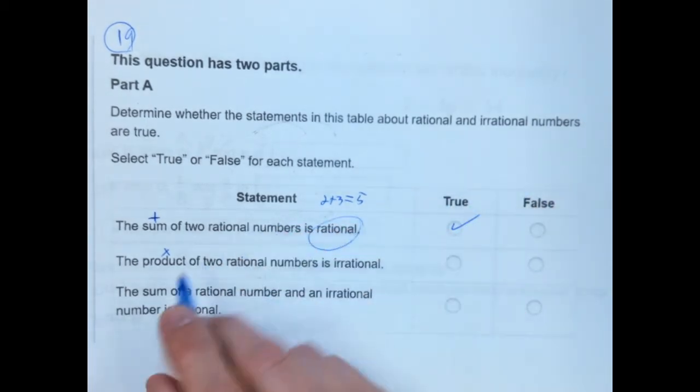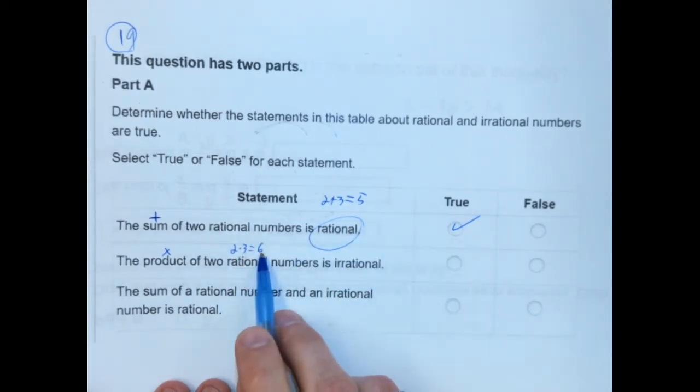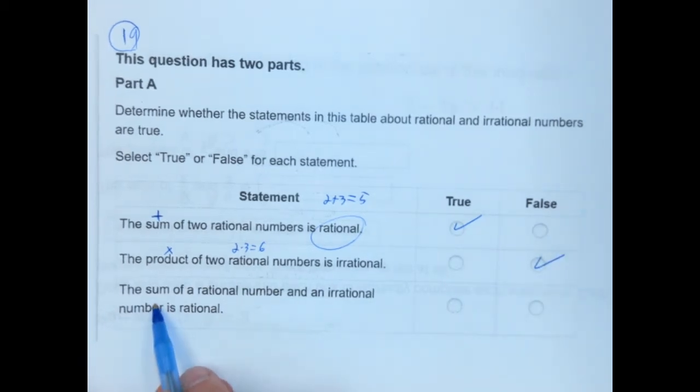Pi is a great example. So let's multiply 2 times 3. What do we get? 6. Is that irrational? No, that is rational. False. The sum of a rational number and an irrational number is rational.